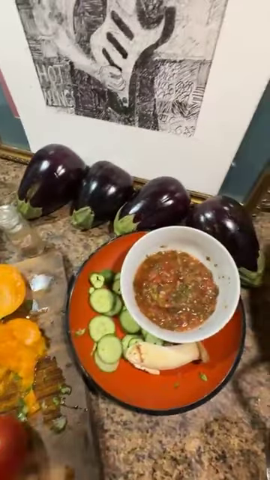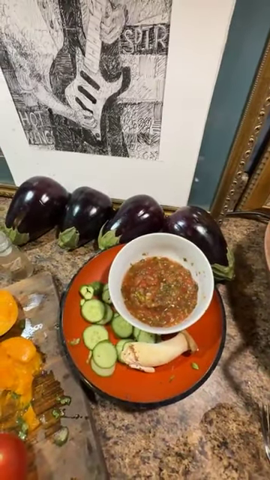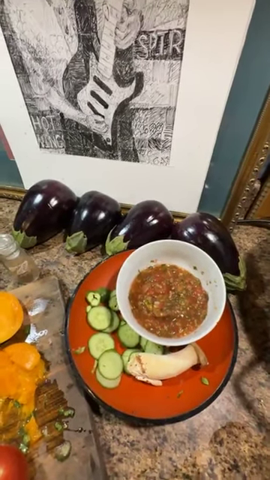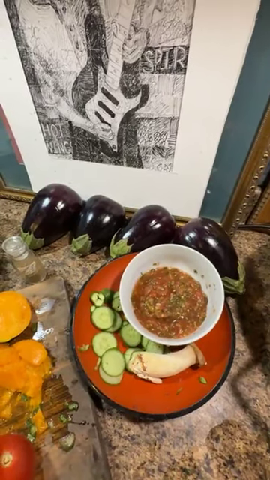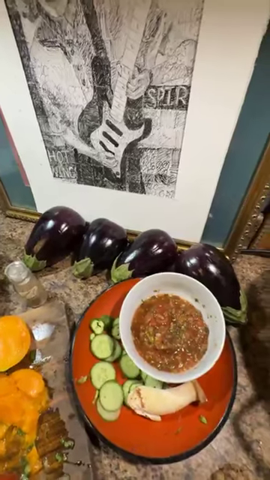Okay. Over here I've got some eggplant hanging out. That eggplant is going to be made into little pizzas. It's going to be split up and dehydrated for 6 to 8 hours. And then there's going to be toppings on it, make them into little pizzas.